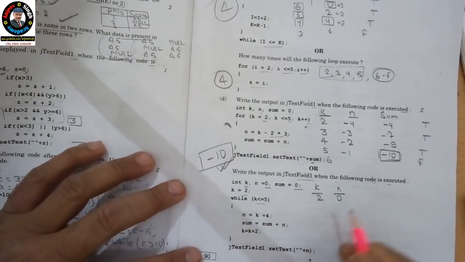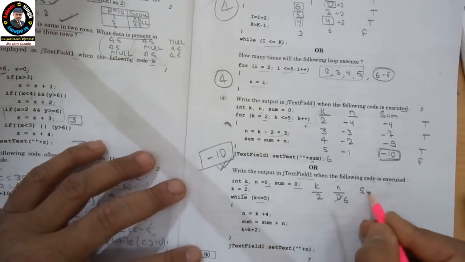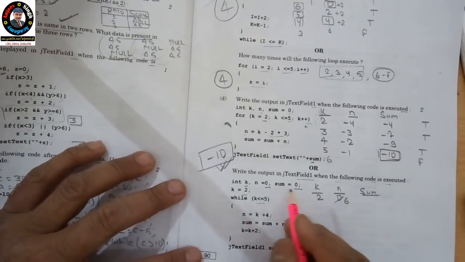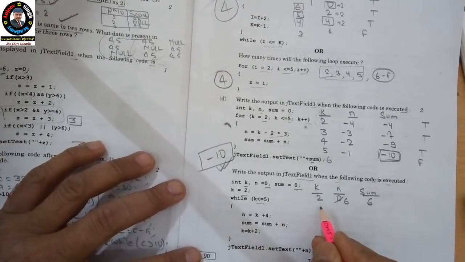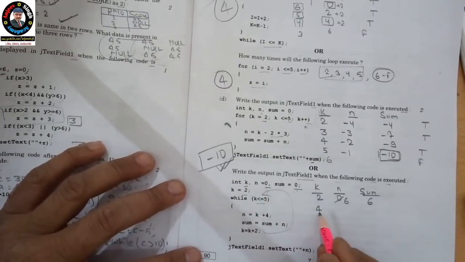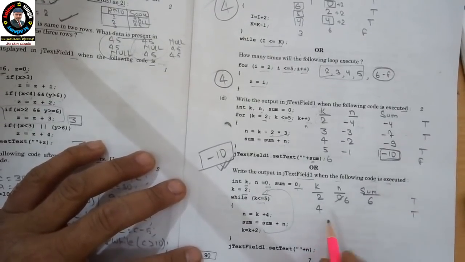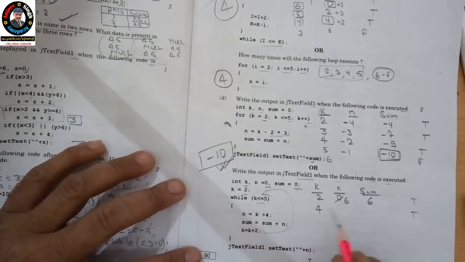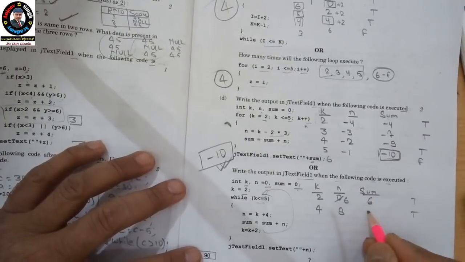n equal to 0 initially, so k plus 4, so 2 plus 4, it becomes 6 here. Sum equal to sum plus n, so sum is also 0, so 0 plus 6, it is also 6 here. K is equal to k plus 2, so k becomes 4 here. Again it comes and checks the condition, and for 2 the condition is true, and for 4 the condition is also true. Okay, so again it comes here, n equal to k plus 4, 4 plus 4 is 8. Sum is equal to sum plus n, 6 plus 8 is 14.